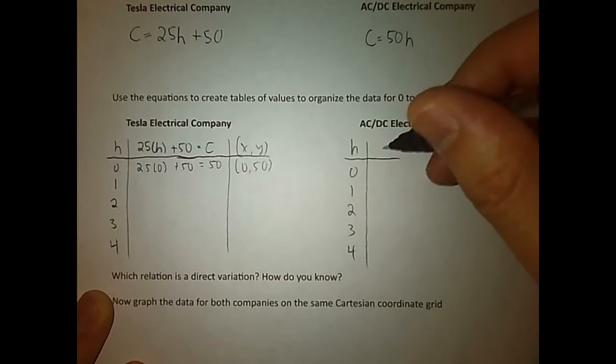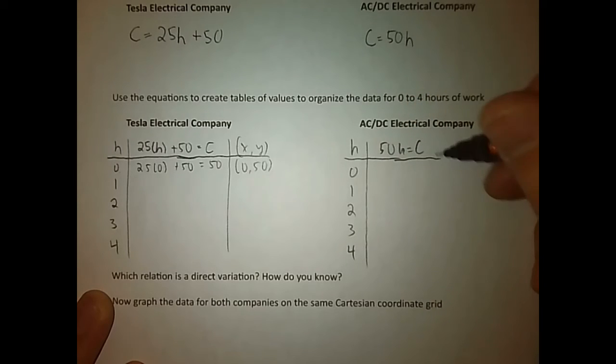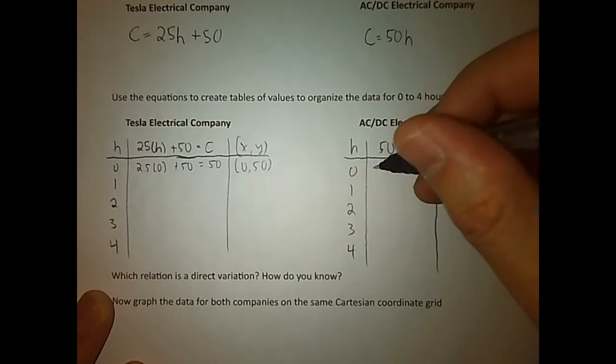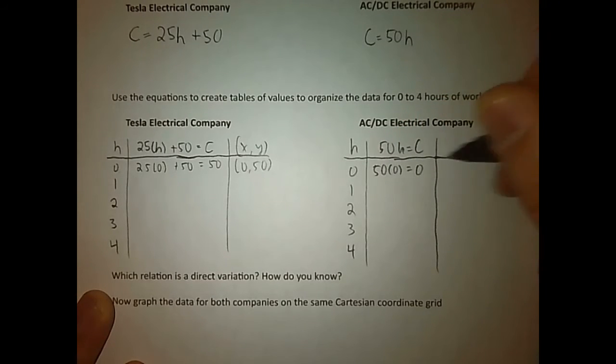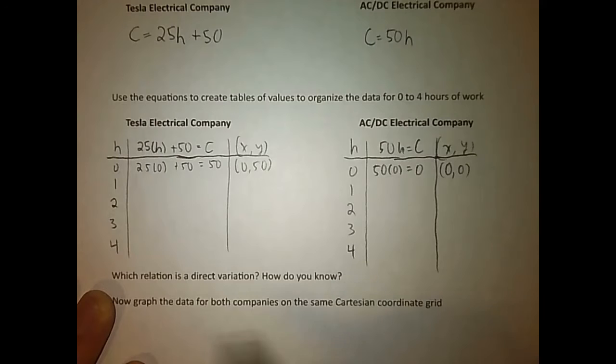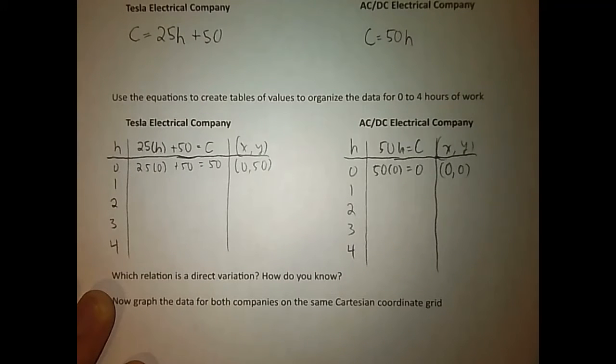where we have just 50H is equal to C. So that's like what we did in the 5.1 lesson. 50 times 0 is equal to 0, so we'll have another point here, 0, 0. I'm not going to waste time by doing this in the video. I'll just fill it in, and then you'll see it in a second. So if you want, you can pause the video yourself, try it out, and then compare my answers in just a second.